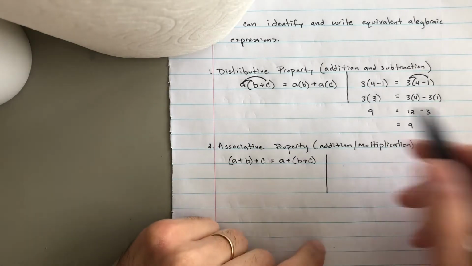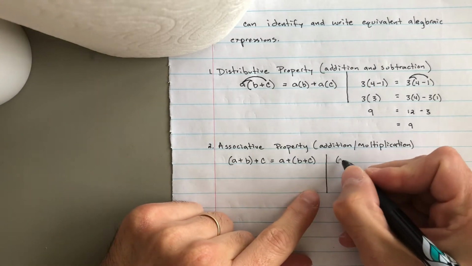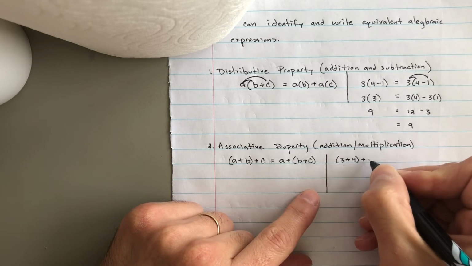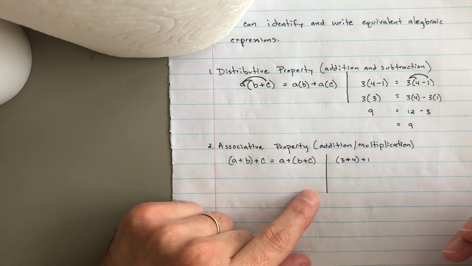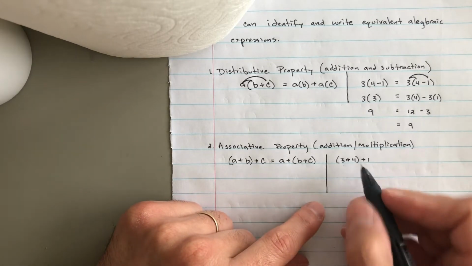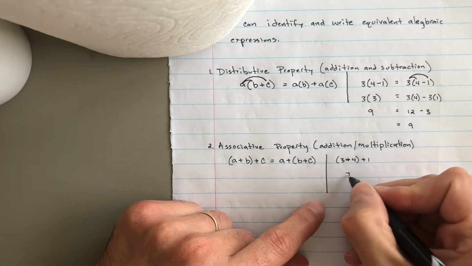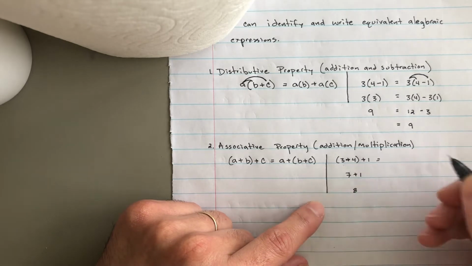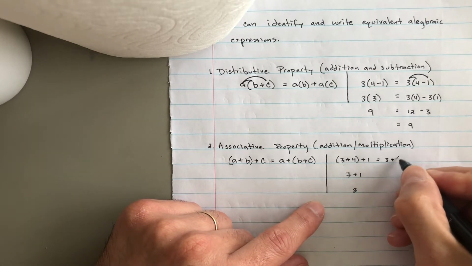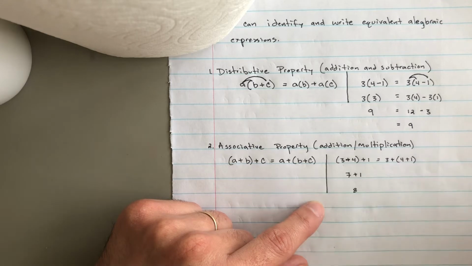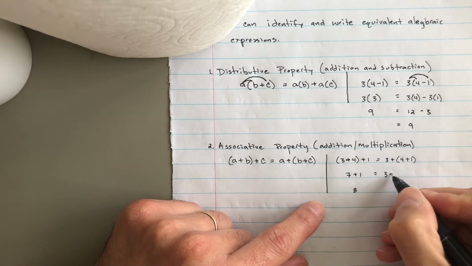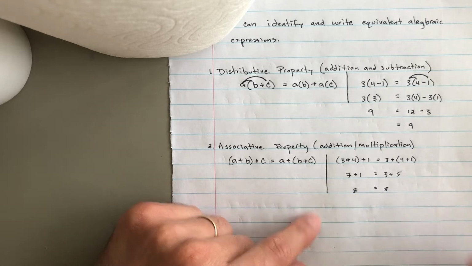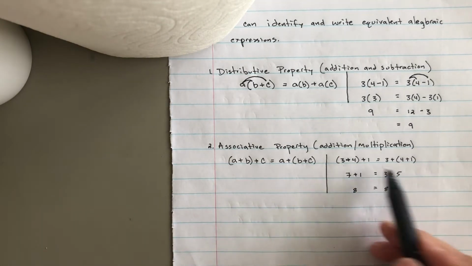I'll just use the 3, 4, and the 1 over here. So parentheses 3 plus 4 plus 1. Well, 3 plus 4 is 7, plus the 1 is 8. Okay, what if I did 3 plus parentheses 4 plus 1? Well, 4 plus 1 is 5. 3 plus 5 is 8. Ah, they're exactly the same.